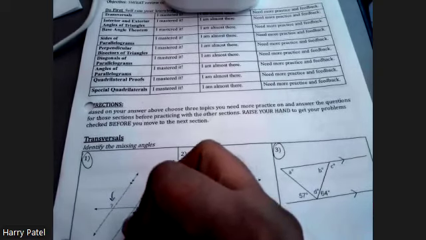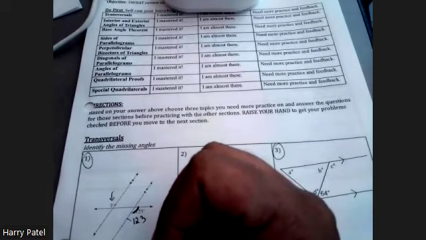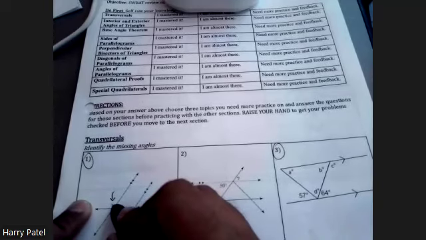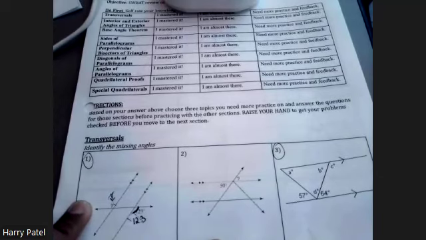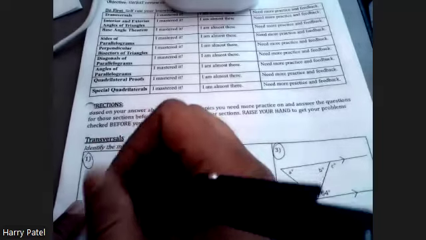But I see that 123 is outside these two parallel lines. So I'm thinking it must be alternate exterior angles or corresponding angles that I'll be using. Looking at this, I'm seeing that 123 is alternating to the missing angle. You see, this one is facing this way, and this angle is facing the other way. So it's alternating. Exterior because it's outside, so they must be congruent because of alternate exterior angles.